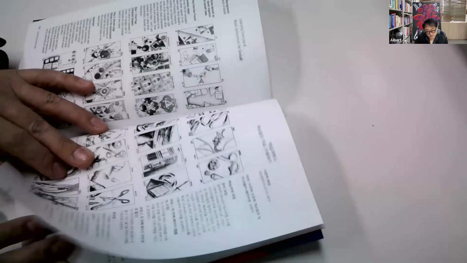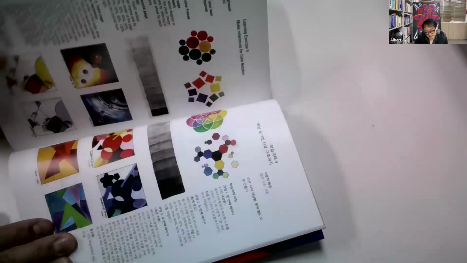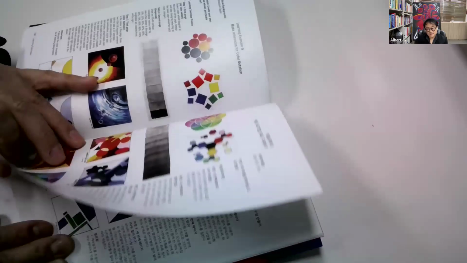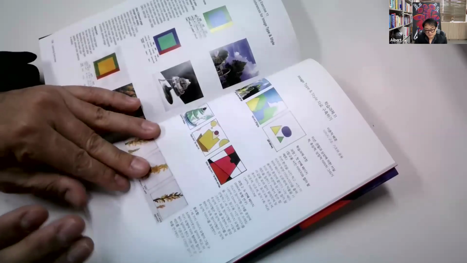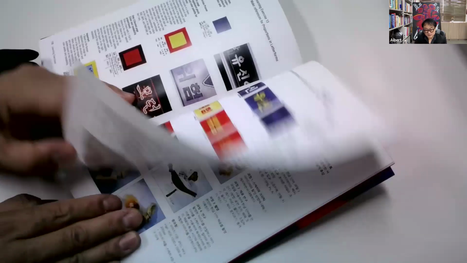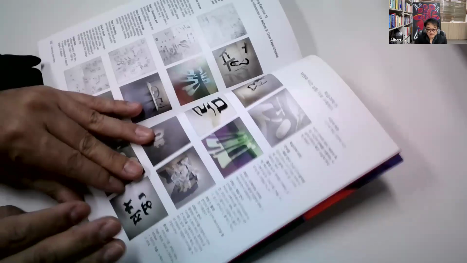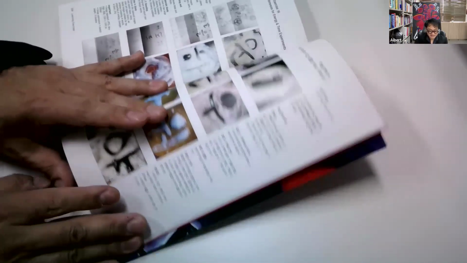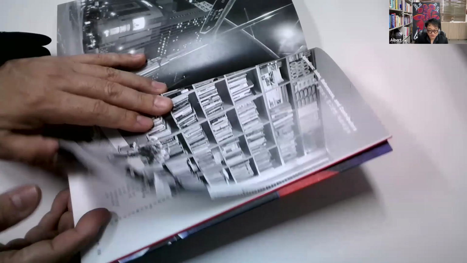So here 6, 7, 8, 9, 10, 11, 12, 13, 14, 15. Oh, it's at the very last chapter, and 16, and that's it. And then we have references and contributors.